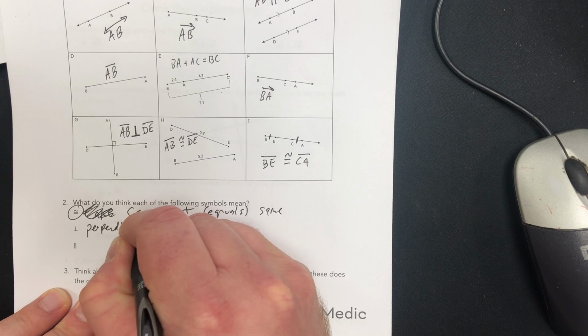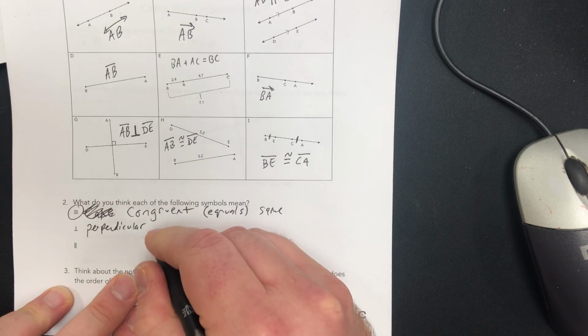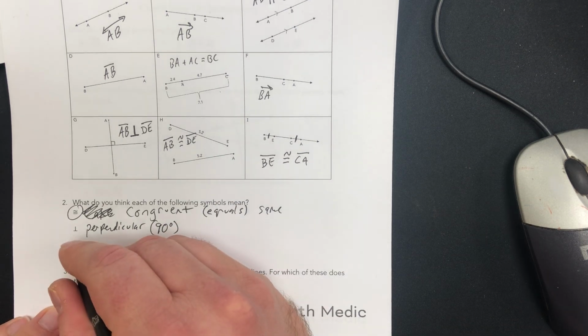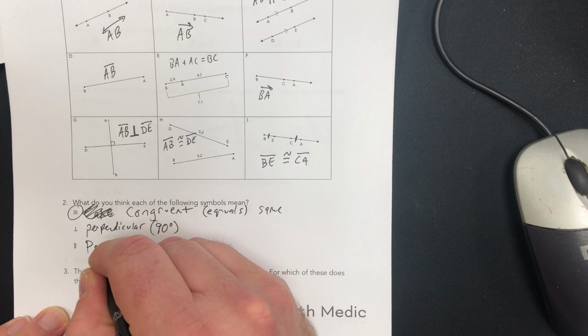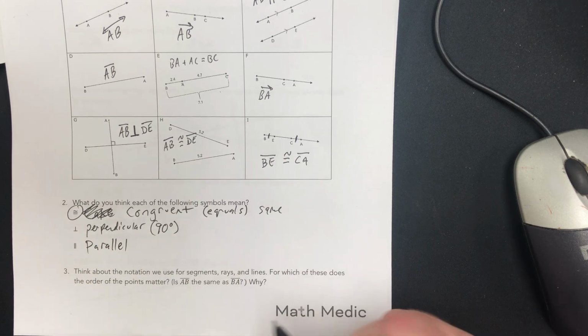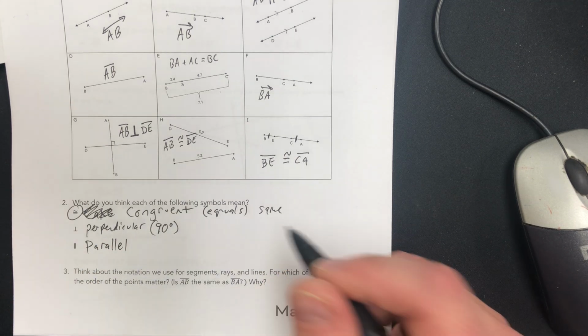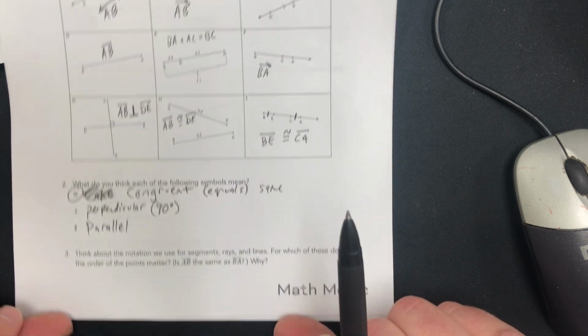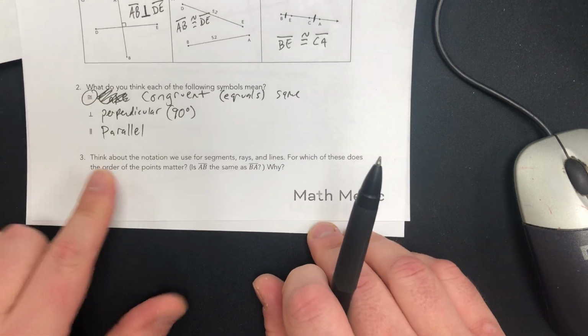Or maybe you forgot or didn't realize that perpendicular must mean a 90-degree angle. And then maybe you didn't know that these are parallel. Or maybe something as simple as not knowing that parallel has two L's in the middle, and you can write that down. So let's see what's our next one.